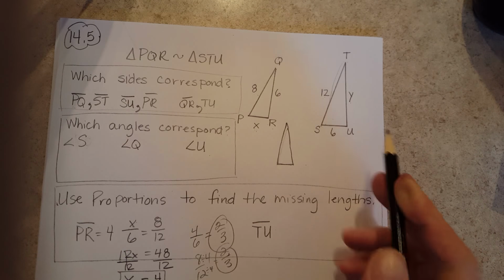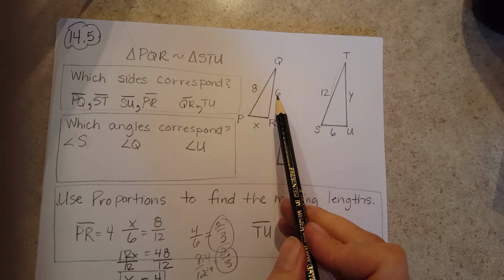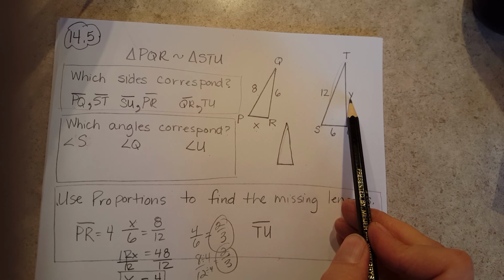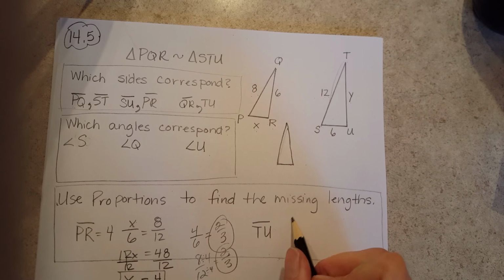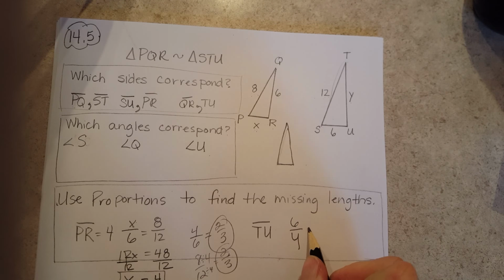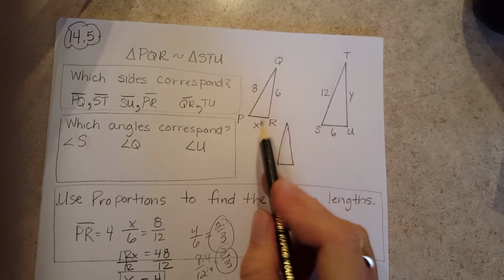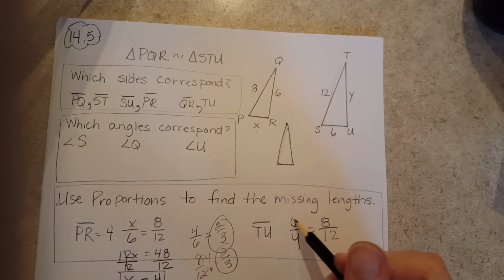Okay, and the same thing with TU. Make sure whichever one you choose, smaller over larger, do the same thing. So you would just set up 6 over y equals 8 over 12. Or you could use the one you just solved here too, doesn't matter. And then again, just cross multiply and solve.